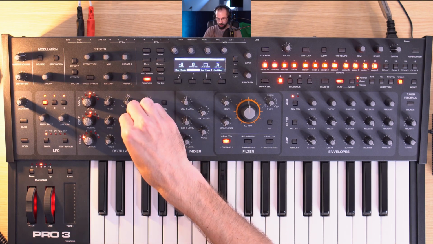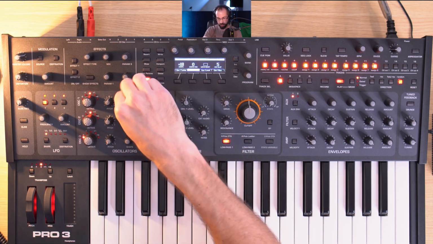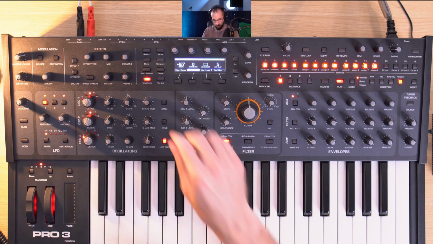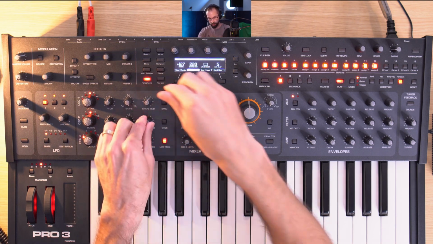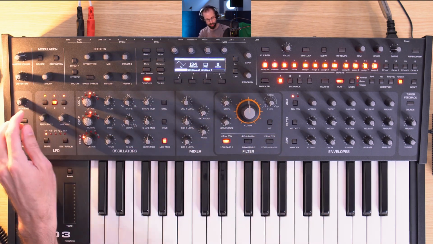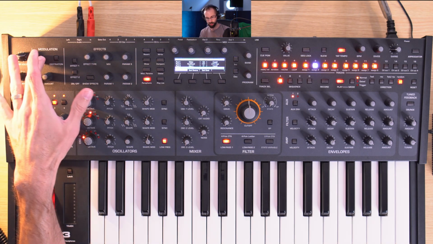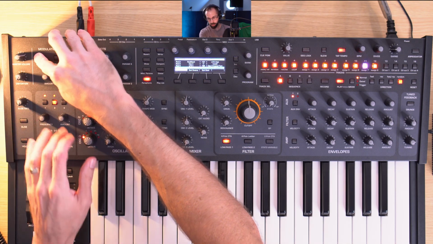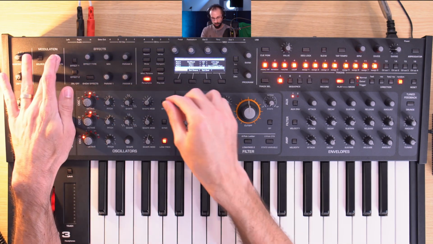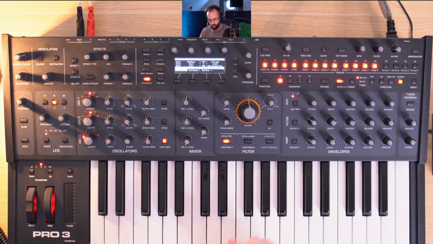Now let's get these wave shapes moving a little bit. I like to go square wave. And now I'm going to set LFO2 in the mod matrix. So I can go source, LFO2, destination shape mod of oscillator 1.